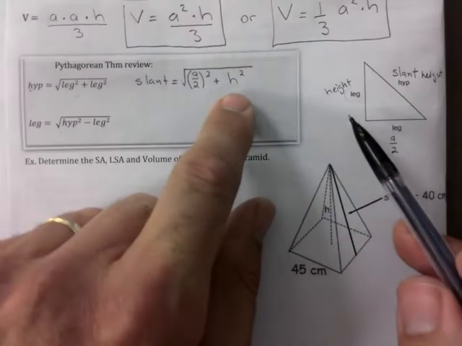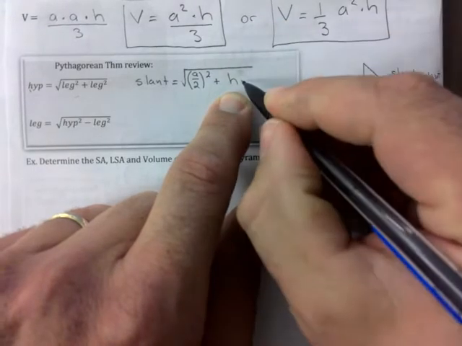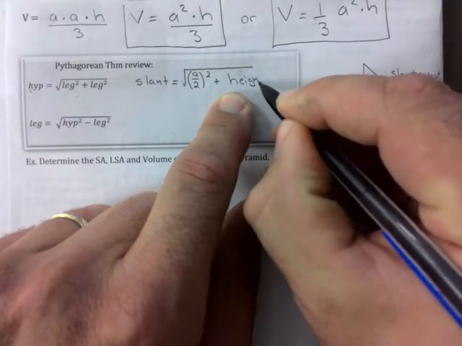Okay. Should I write down height? I will do that. Sorry, guys. Be comfortable using an eraser with me.